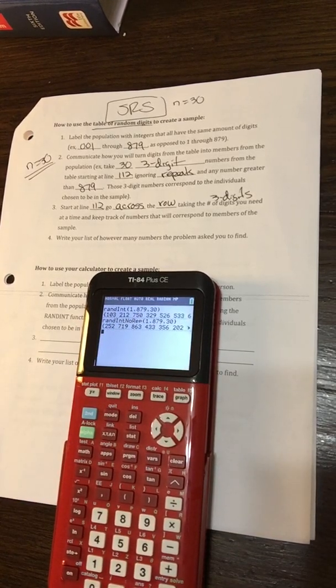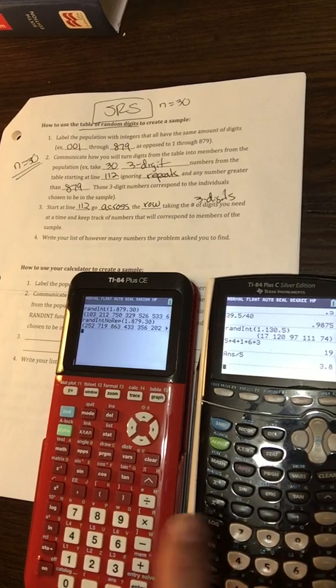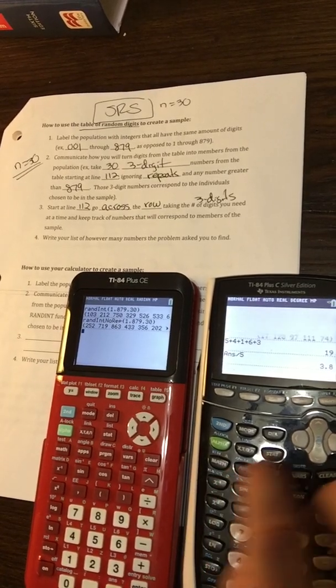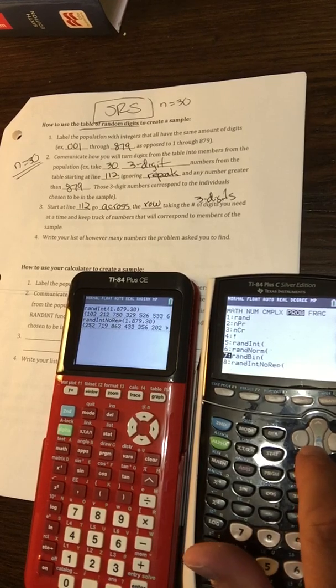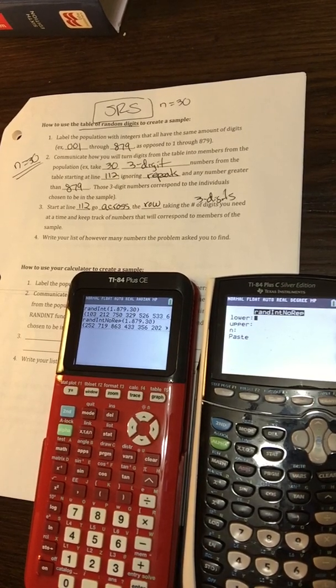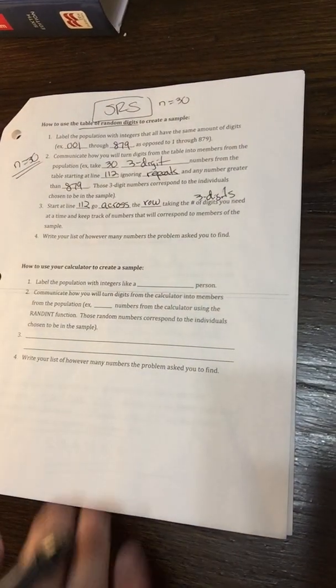I think my older one. How much of a nerd am I? There you go. My life is over. I have 2 graphing calculators in my office. I'm a loser. Go over to probability. Oh, I do have random integer. So I'm such a loser, I don't even know how my calculators work. Okay, moving on. Nothing to see here, people.